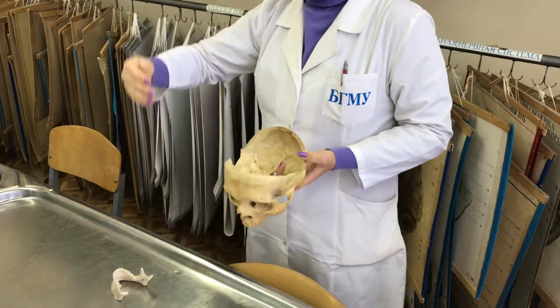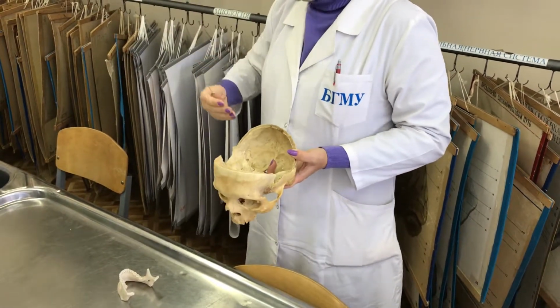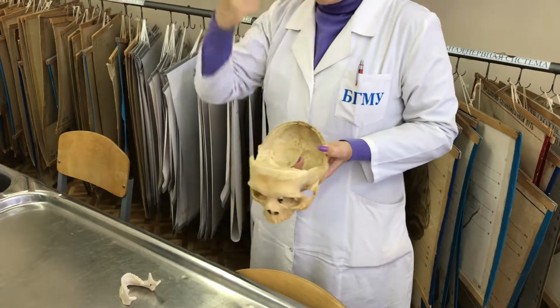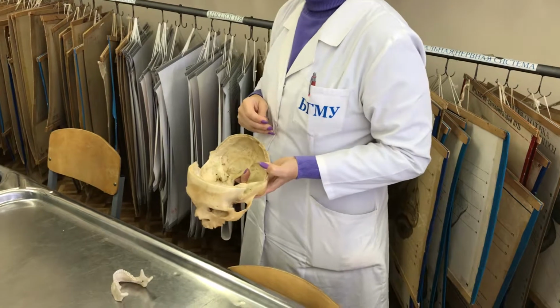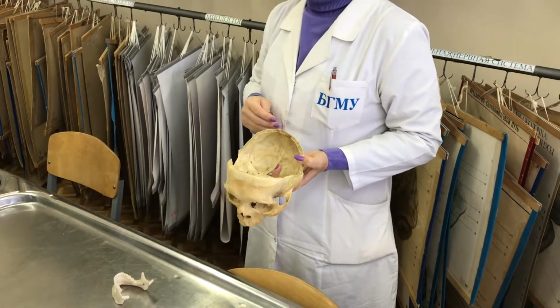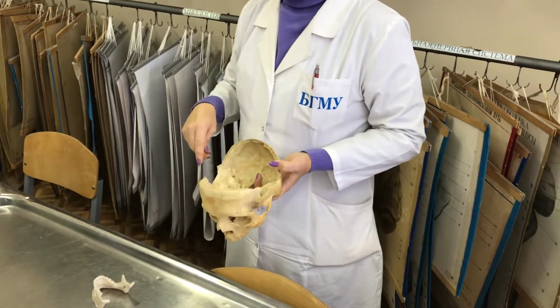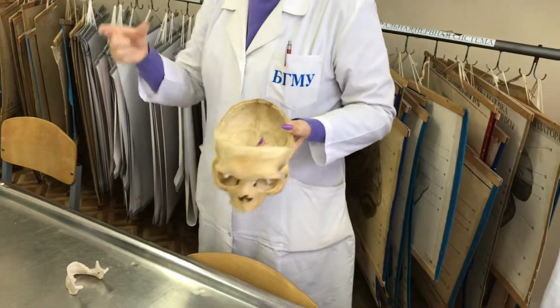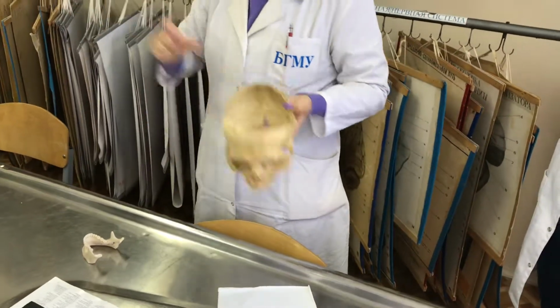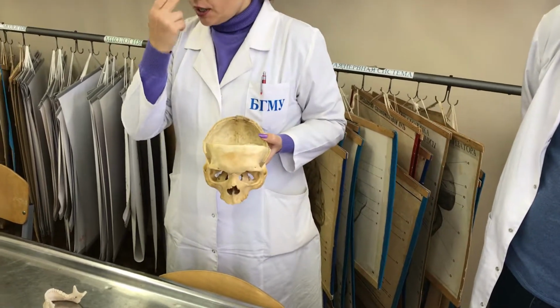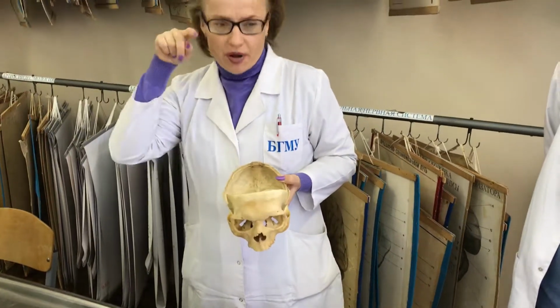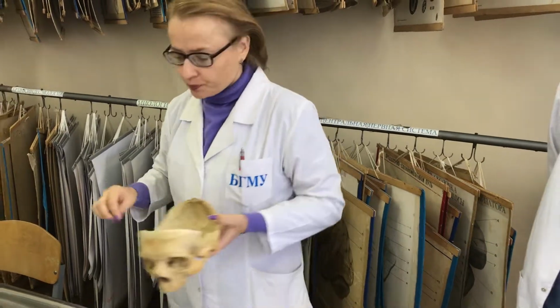Behind, petrooccipital fissure. While we have the skull like in our body, these fissures are closed with cartilage. As with the other foramens that contain vessels, nerves, veins, these openings, these fissures, are closed with cartilage, but some nerves pass through this cartilage.